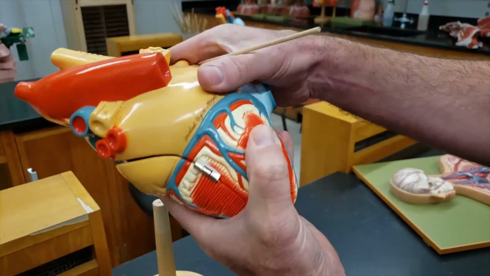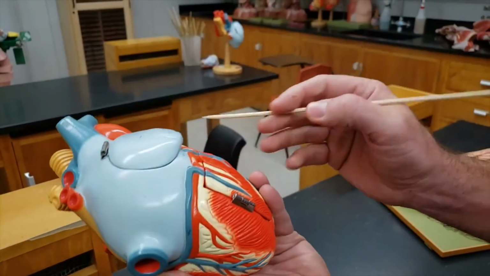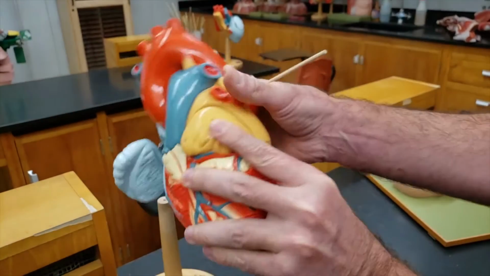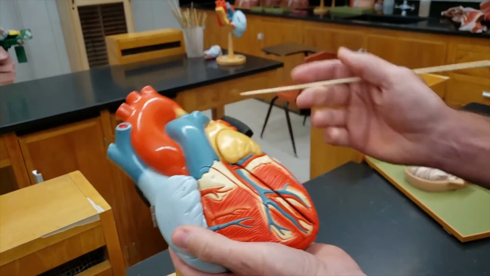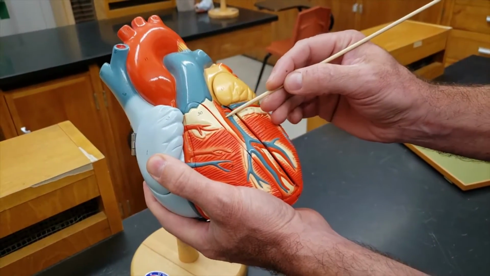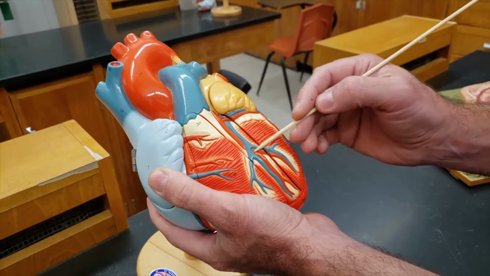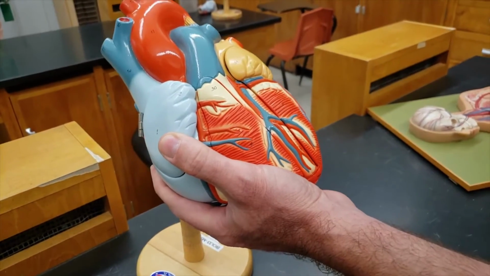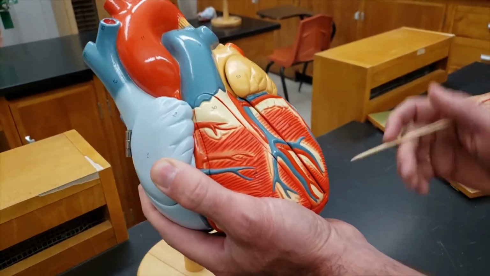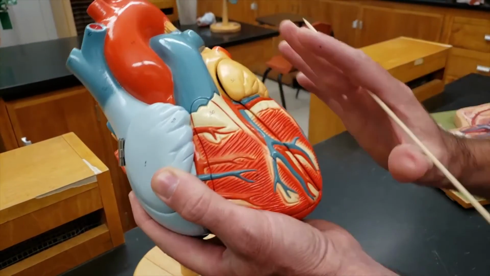See how it goes all the way around the posterior portion of the heart, and it will eventually join and kind of fuse into one with the right coronary artery. So that's the circumflex. All right, this artery here is called the left anterior descending artery, or the LAD. The other name is the anterior interventricular artery. I'm impressed that I remembered that. All right, so those are the anterior arteries.